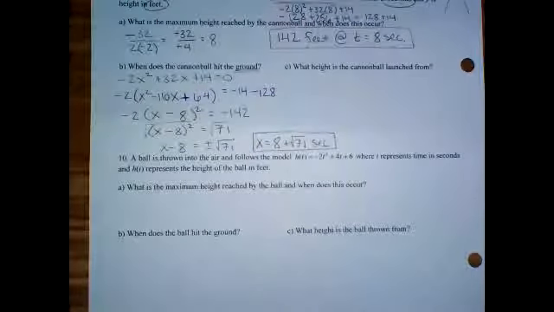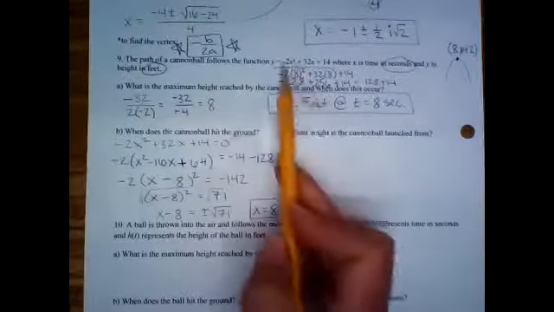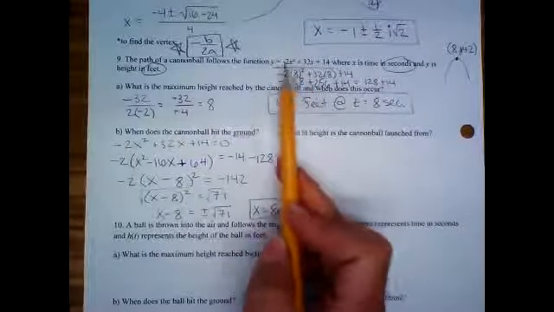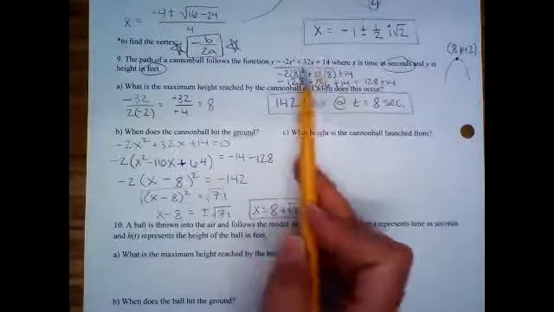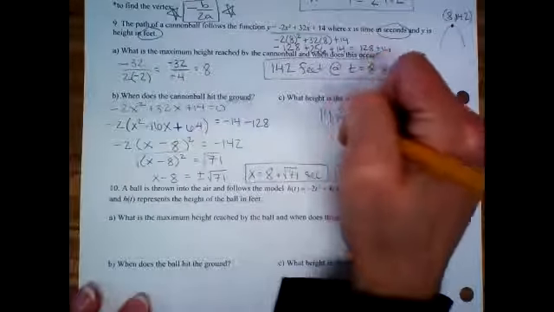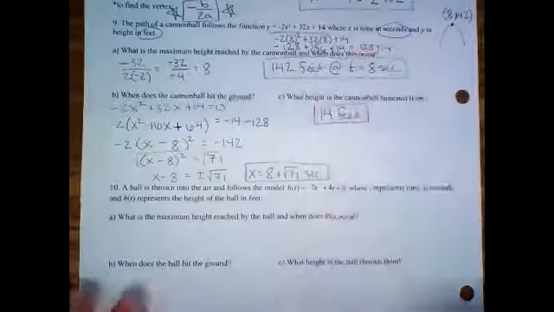All right, and then last one, what height is the cannonball launched from? That's actually the easiest question of all. What height it's launched from is where it started. And so all you have to do is plug in 0. So look back at the equation right here. If you plug in 0, what do you get? Yeah, 14, right? Like just that leftover number. So 14 feet. I should have put that one first.